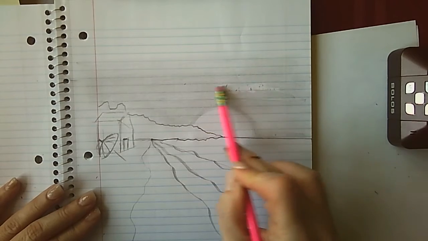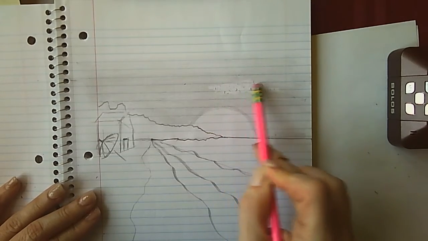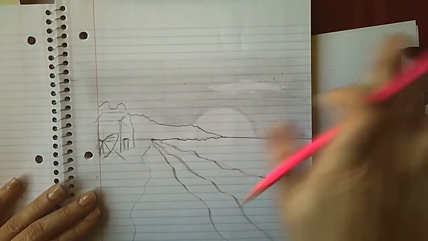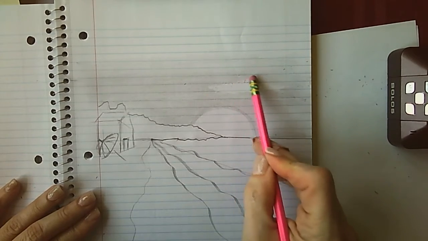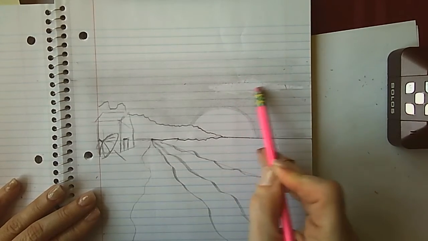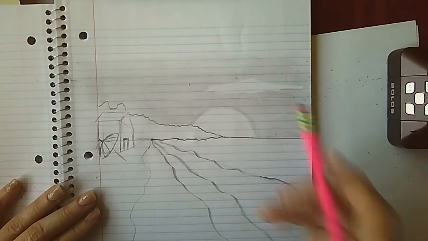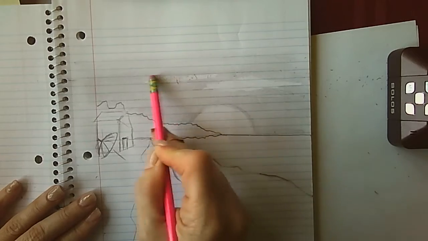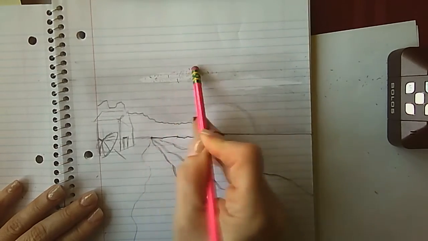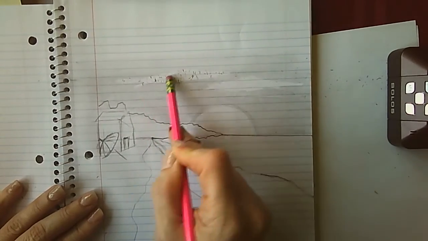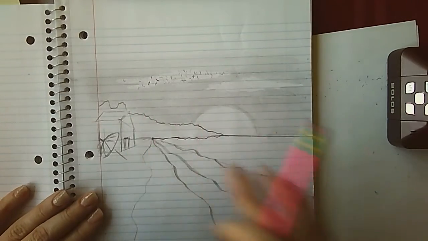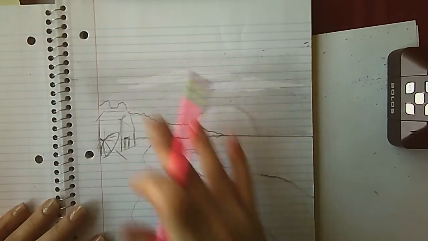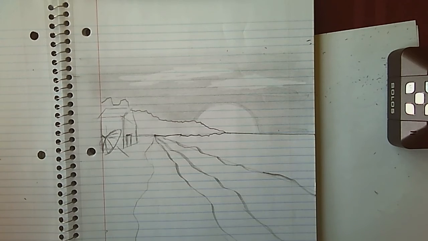So once you've done your gray, you can erase where the clouds are hitting, or where the light is hitting the clouds on the bottom. That's pretty basic so far.